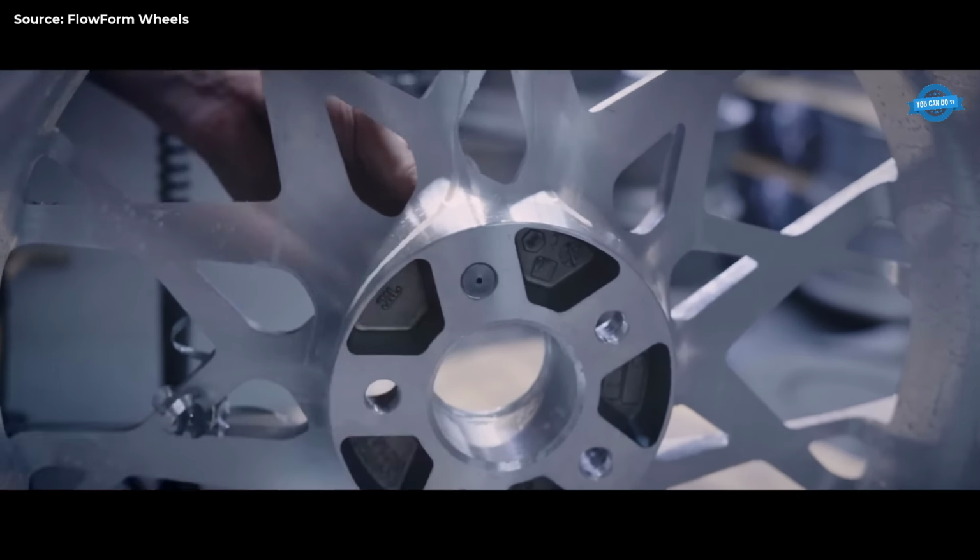Finishing cleaning process. Before applying any finishes, the wheels undergo a thorough cleaning process. This step removes all manufacturing debris, machining residues, and any contaminants that could affect the adhesion of subsequent coatings. The wheels are loaded onto a hanging line and moved through a series of cleaning stations, where they are cleaned using specialized solutions and techniques.